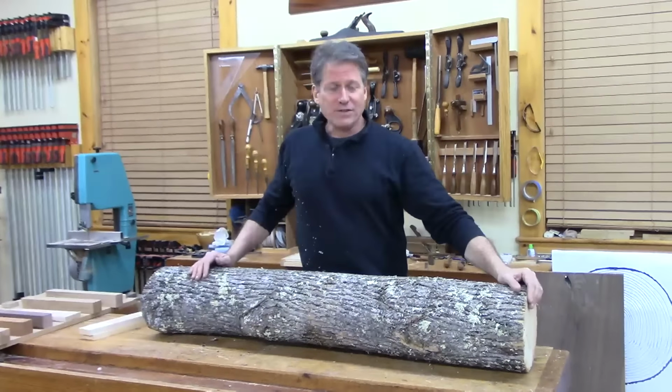But I've got this pretty straight section from the bottom of this ash tree, and here's the bottom of it. It's still wet, but you can see all the growth rings here. This dark area in the middle is the heart.